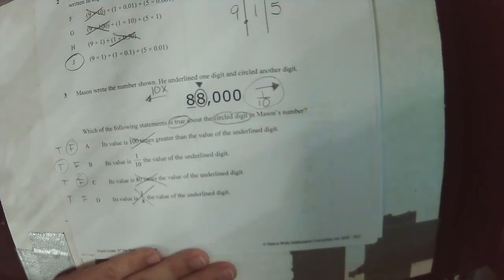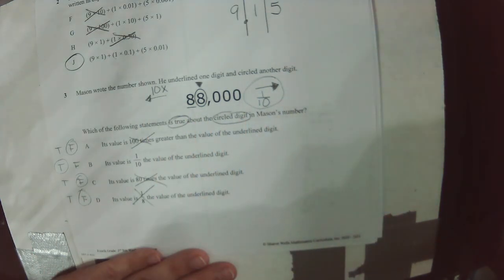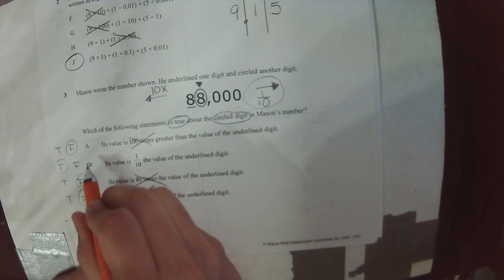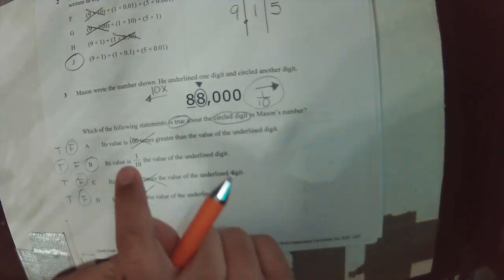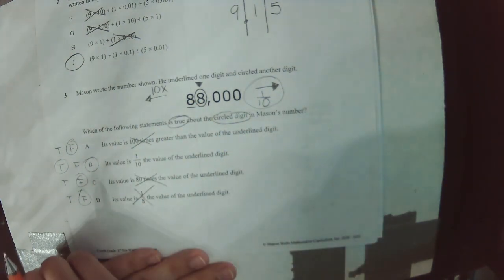Nope, don't have to finish reading it. It's not 10 times or 1/10, it's wrong. There's only one answer choice that uses one of the two things that it could be, and that is answer choice B. They are looking at the smaller one, so it does need to be 1/10.